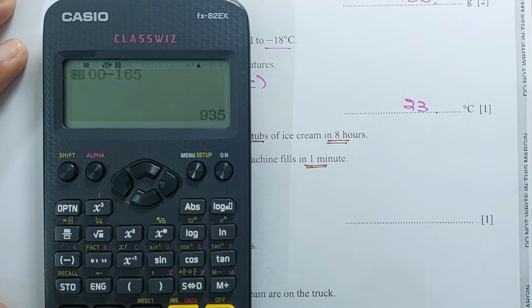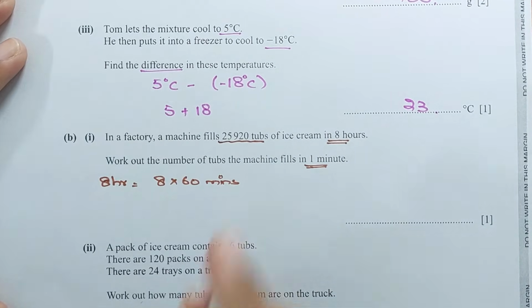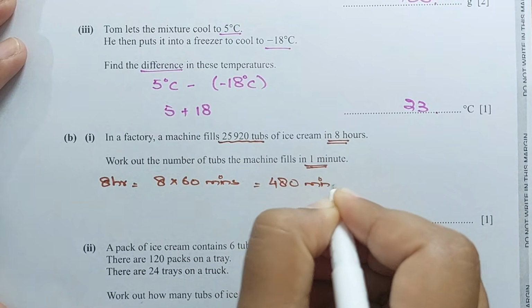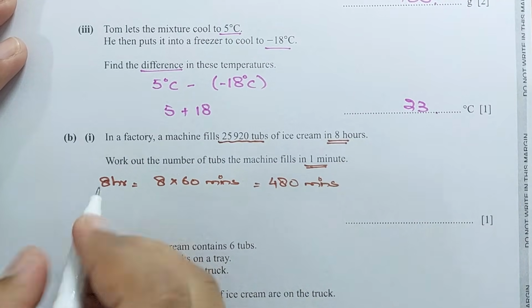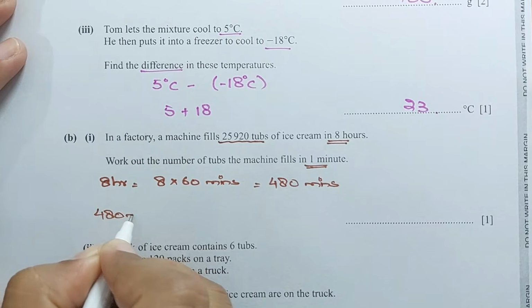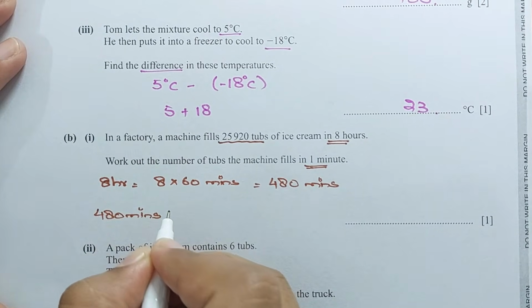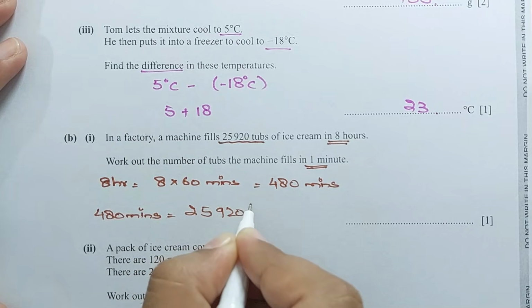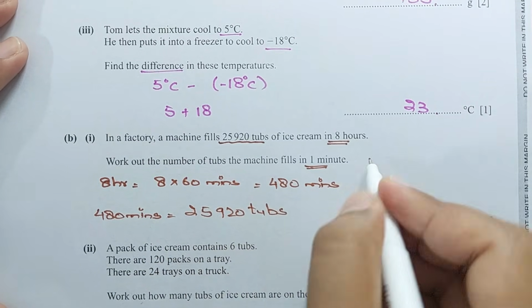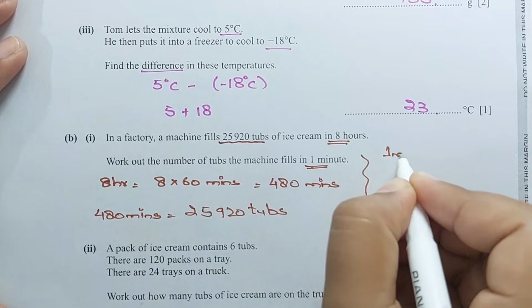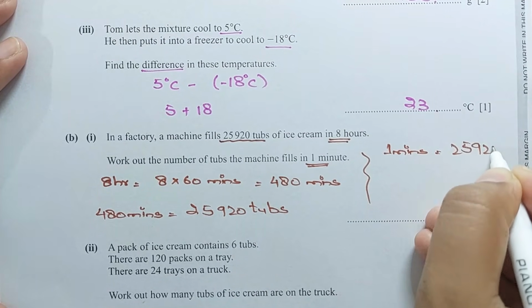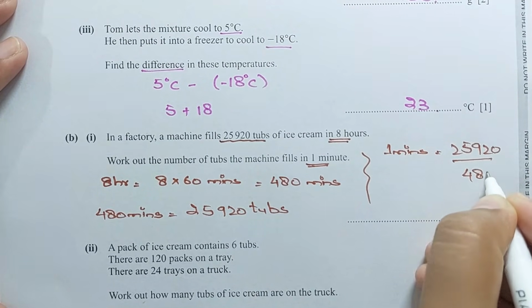Because we are dealing with minutes, 8 hours is 8 times 60 minutes, which is 480 minutes. So in 480 minutes, the machine fills 25,920 tubs. For 1 minute, we can do 25,920 divided by 480.